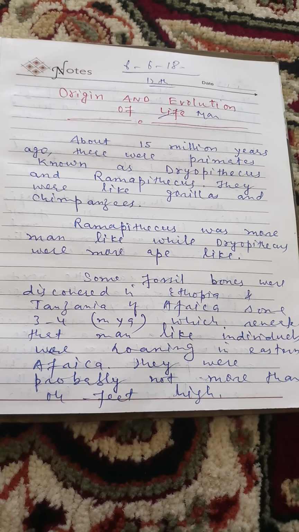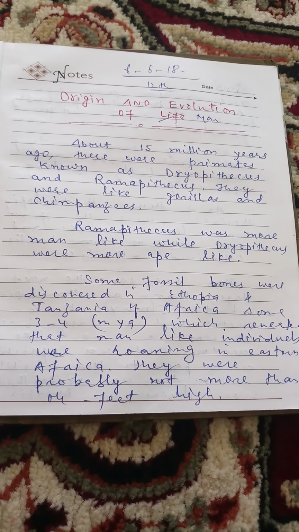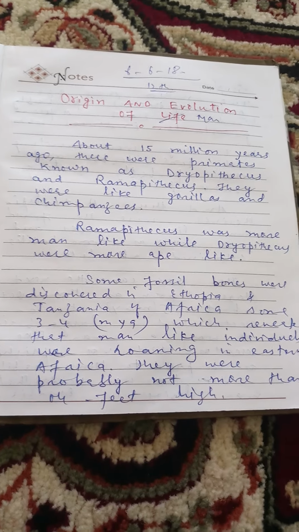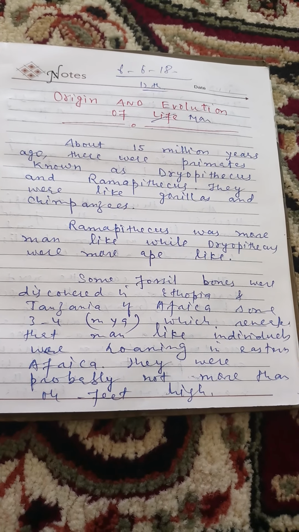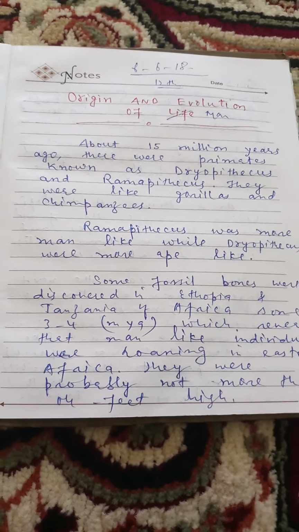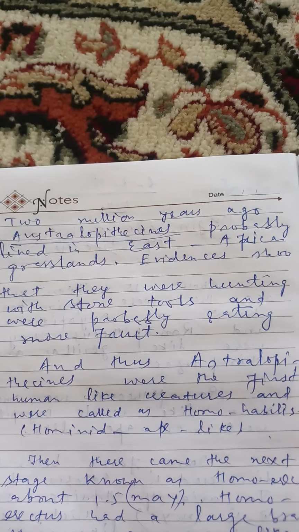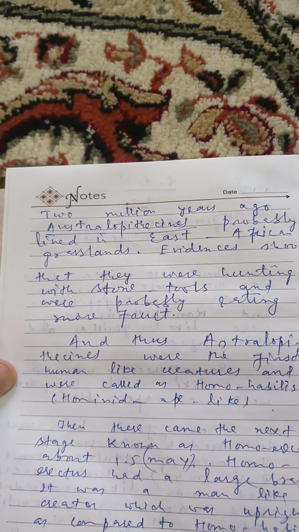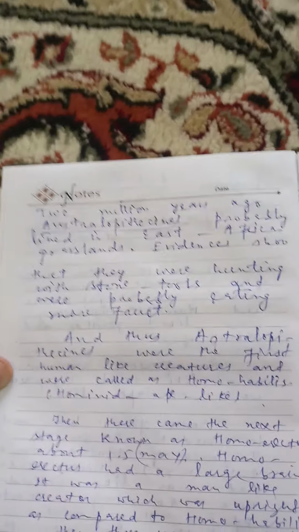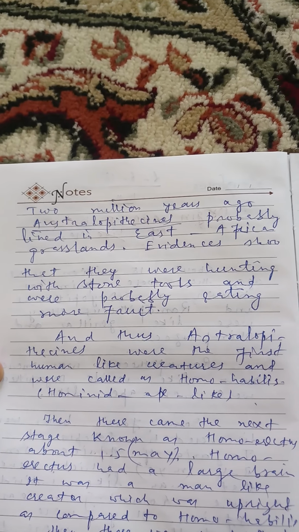That some 30 lakh or 40 lakh years ago, there were living creatures, individuals which were very much man-like. They were roaming from here to there in the African continent, and their height was not more than 4 feet, meaning their height was less than today's man. Today's man is normally 5.6 to 5.10. And then the evolution gets carried on with the process of evolution.